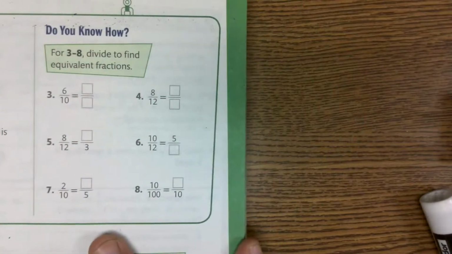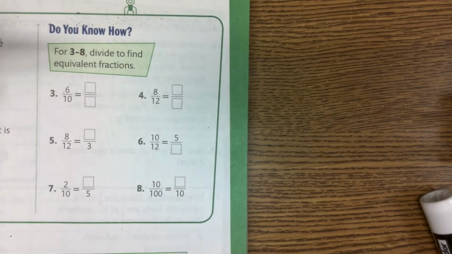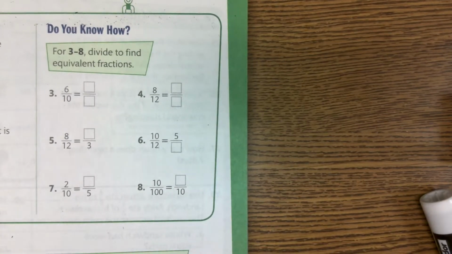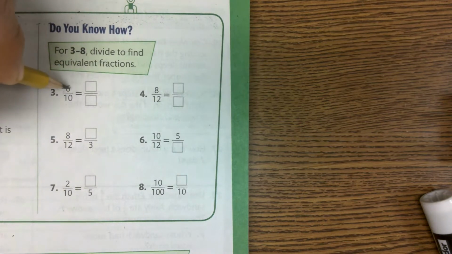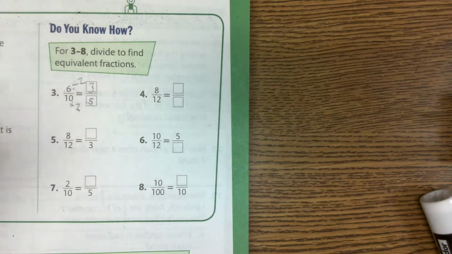Actually, we'll just go to number 3 for right now. 6 tenths. Which number goes into 6 and the number goes into 10? We actually did this on the other page today when we were in class. How about 2? 2 divided into 6 is 3. And then we divide, because we divided by 2 up here, we're going to divide by 2 down here. And you're going to get 3/5.